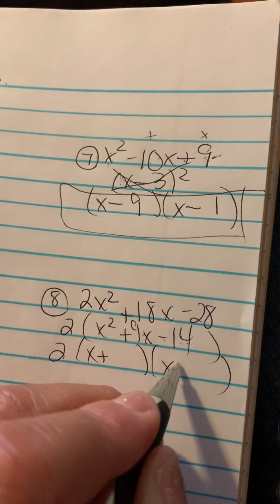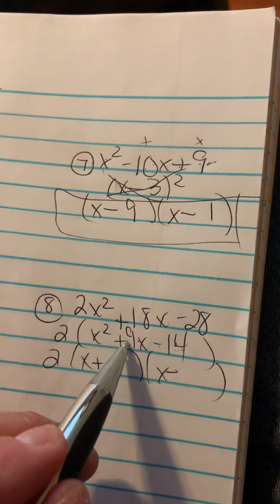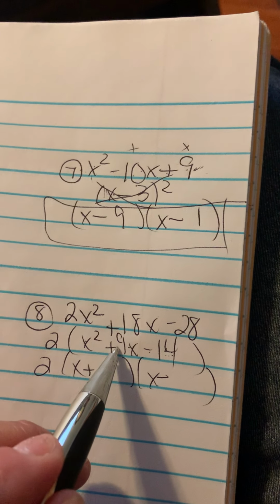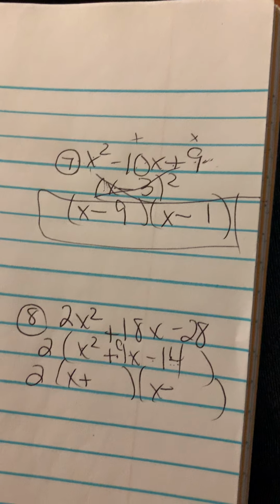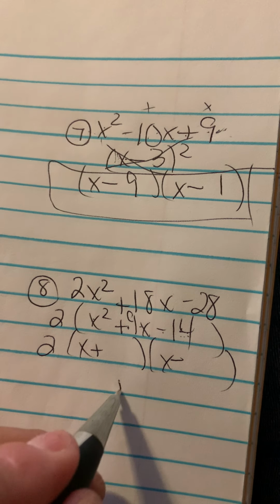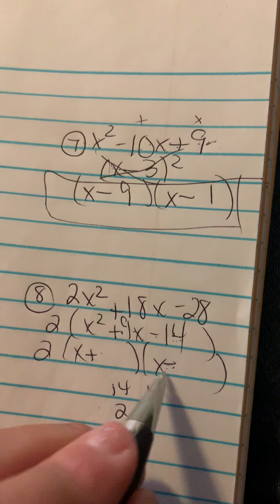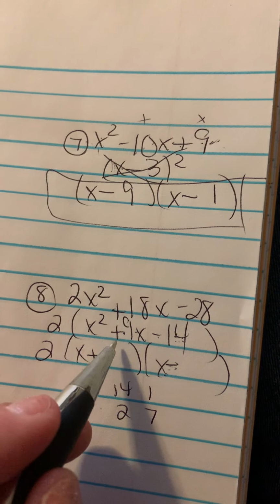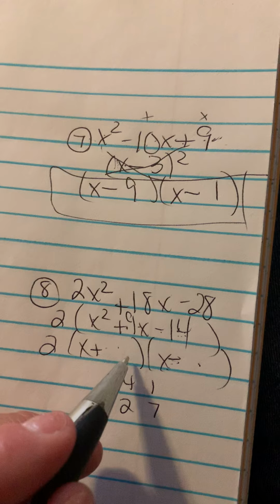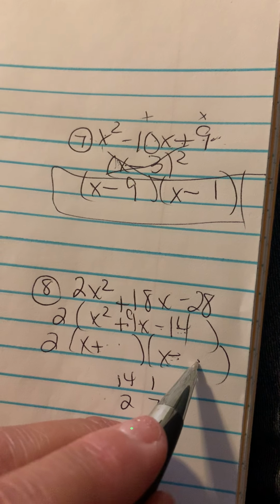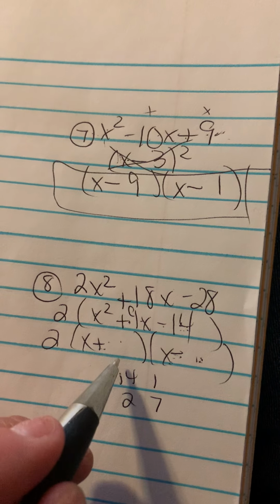Signs are different. What multiplies to be 14 and subtracts to be 9? Well, if I put 7 and 2 in there, it's going to make 5, right? Positive 7 and negative 2, or negative 7 and positive 2.